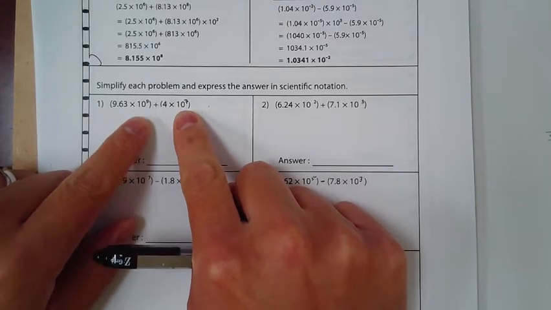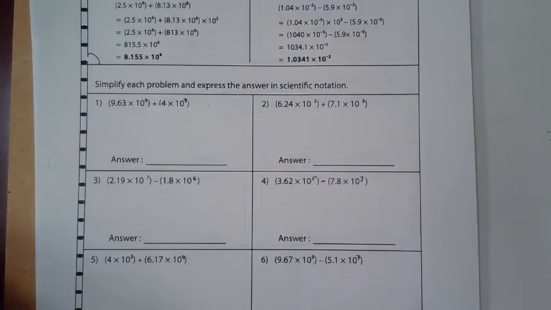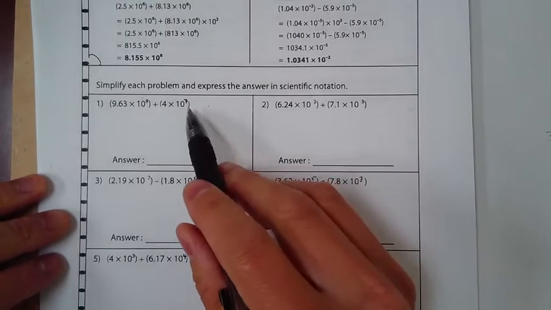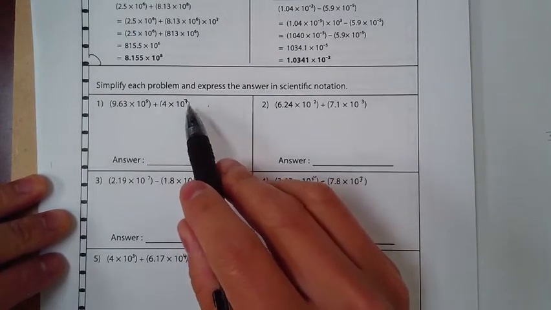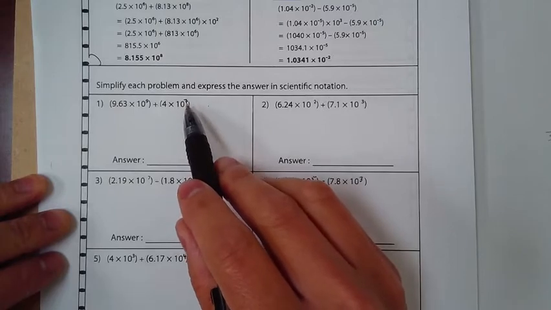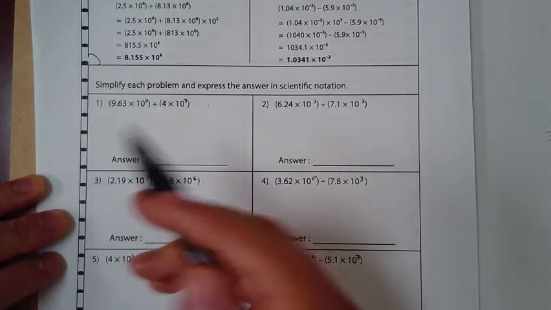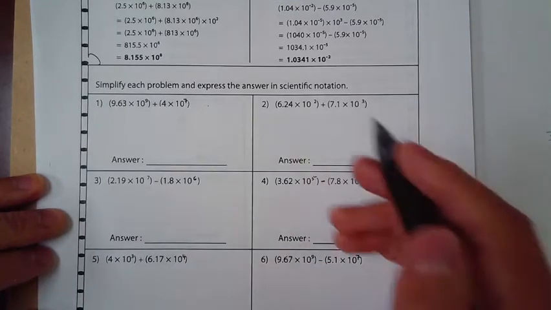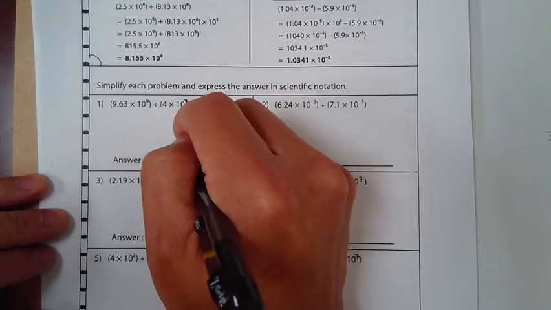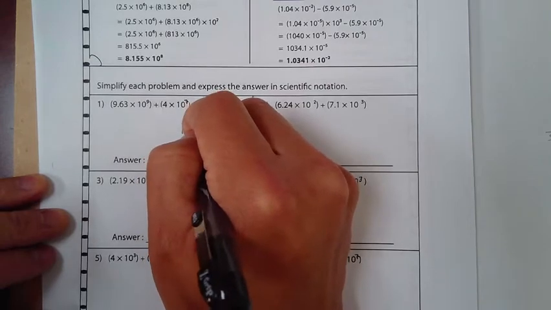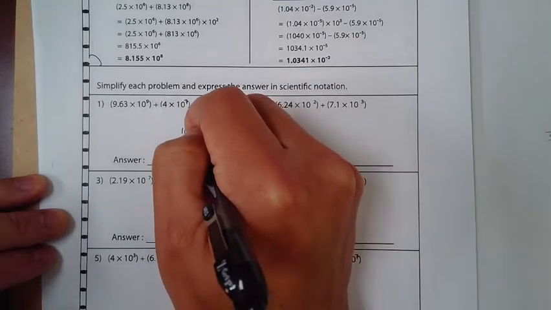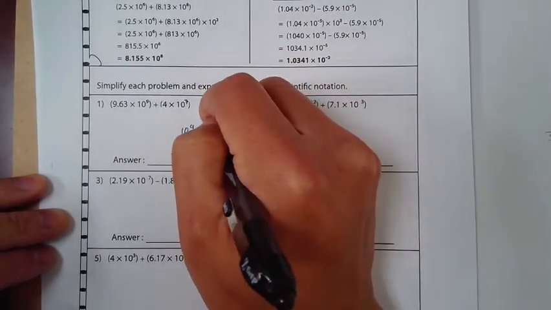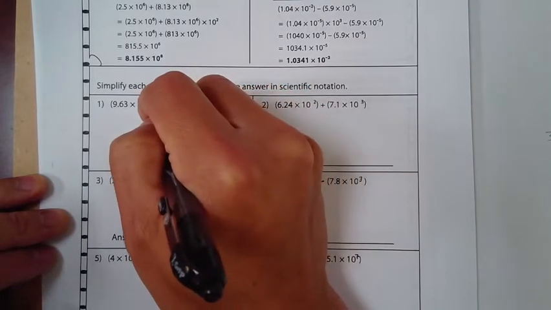Okay? So, to save yourself time, we're going to go ahead and change the smaller exponent always and make it the same as the bigger exponent. Then we don't have to readjust it again. So we're going to make this 10 to the 7th. We're going to make this a 10 to the 9th. Okay? So we made this exponent bigger.